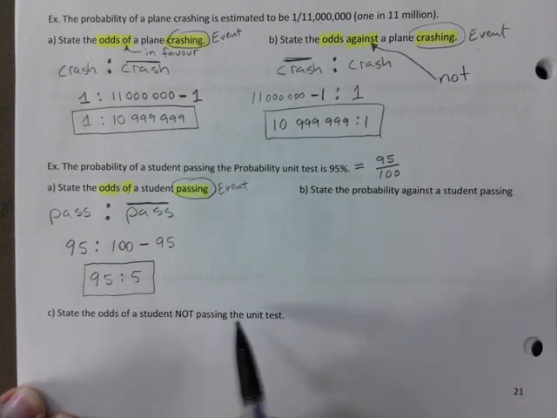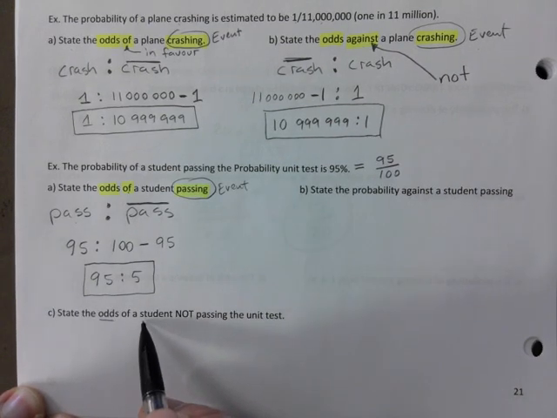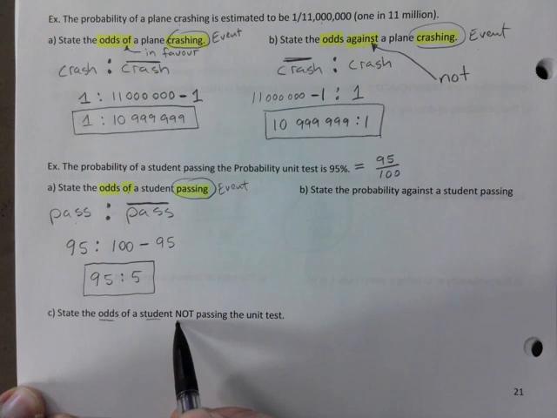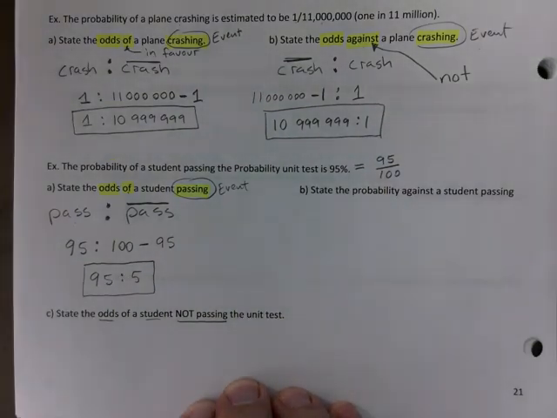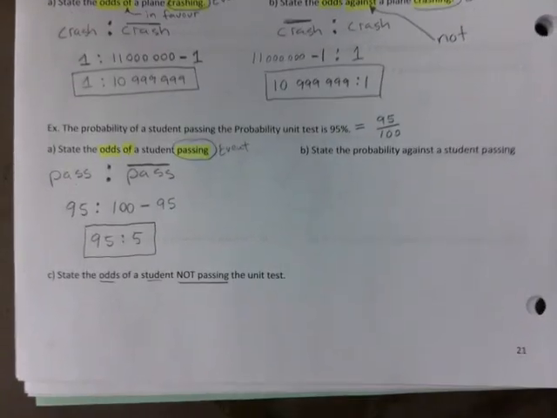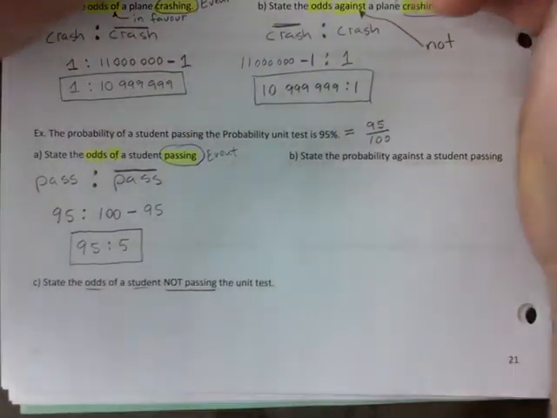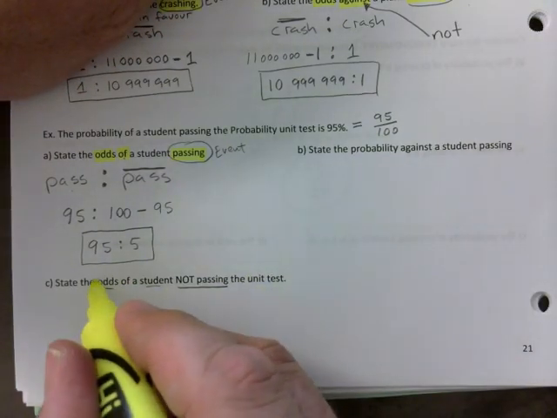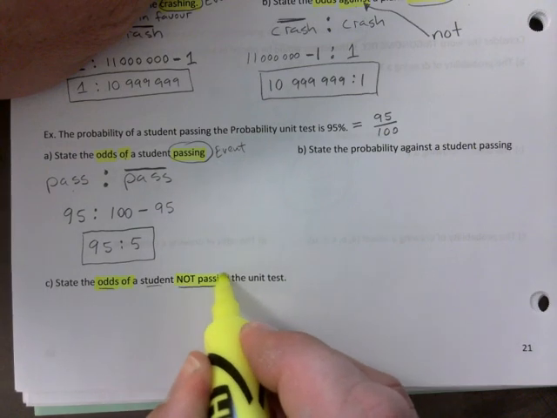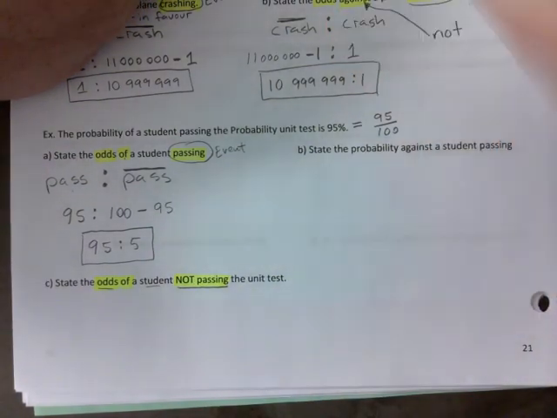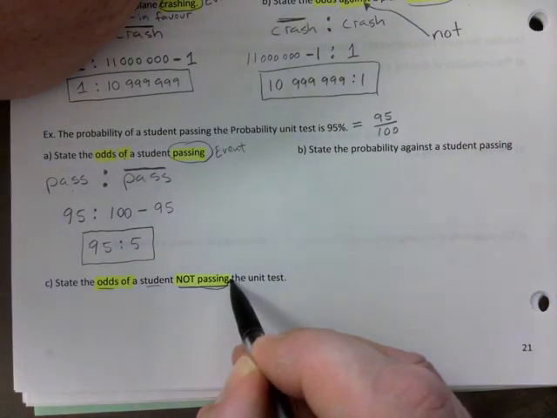Let's just do this one. The odds of a student not passing the unit test. And I agree with you. If you tell me right now it's worded in a very weird way, Mr. Dirksen, why did you do that? Let's just go through the motions. Odds of not passing. This is the event.